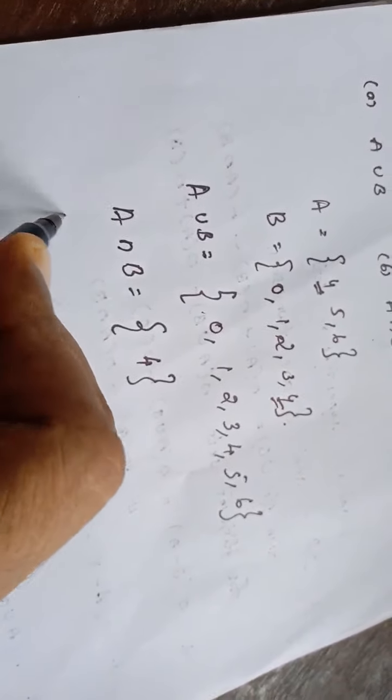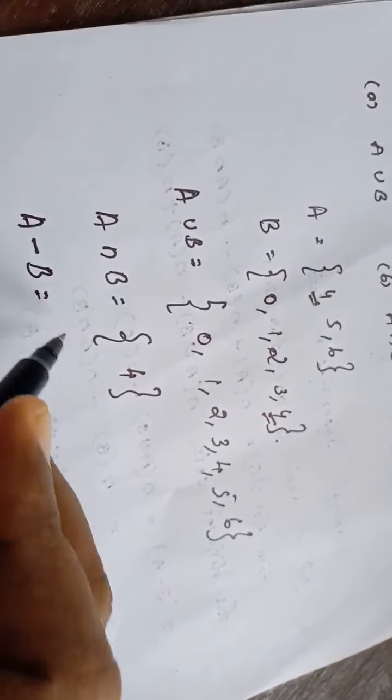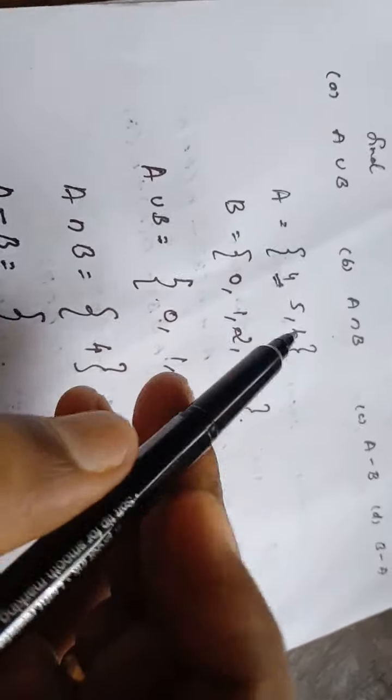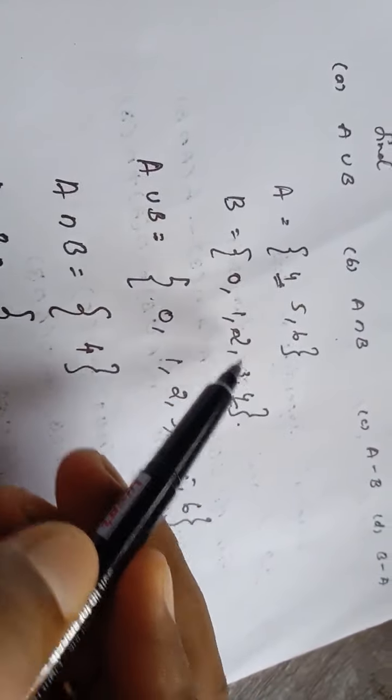Next we have A minus B. A minus B means all the elements in A but not in B. Which are the elements in A but not in B?